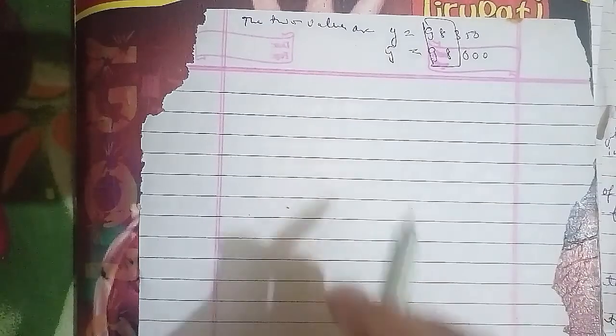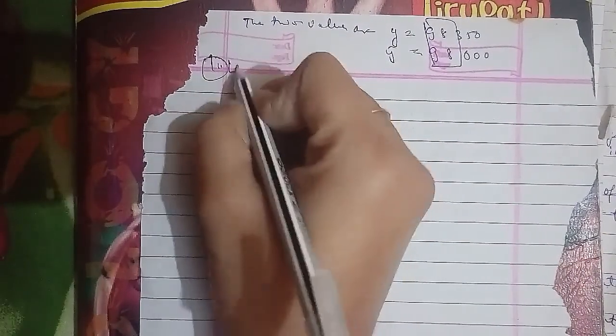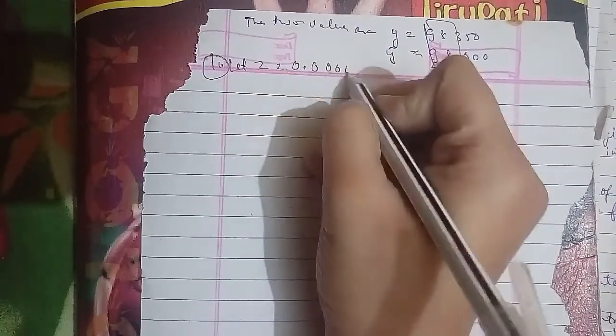Error of z equals z minus z bar, which equals 0.000068 minus 0.00006. That gives 8 times 10 to the power minus 6.